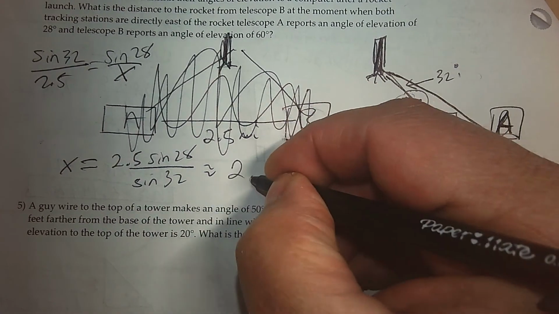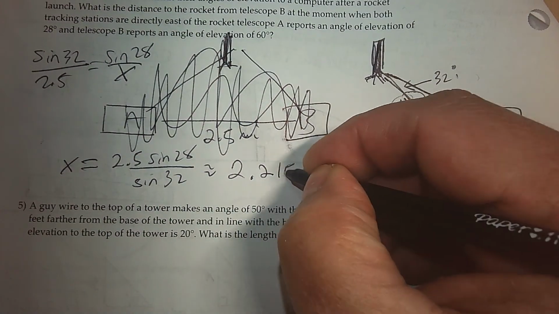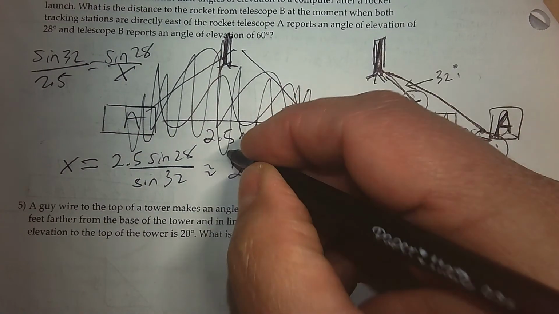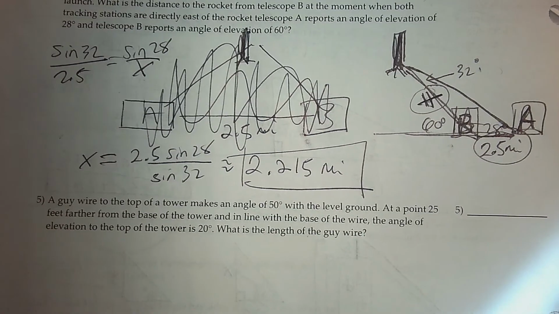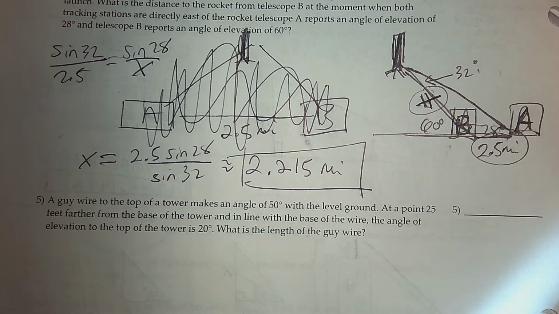And the answer is 2.215 miles. Number 5.